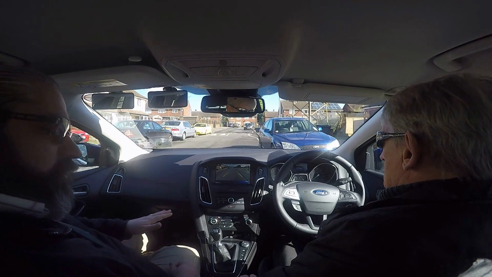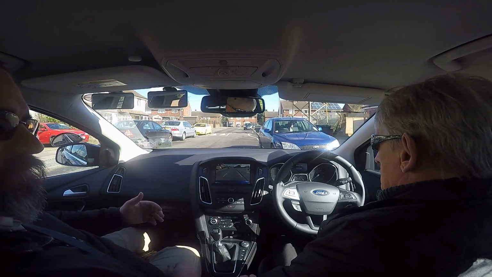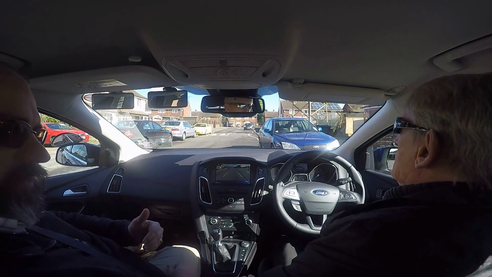The reason why it's important that we're not right on the biting point, Tony, is if when you put the handbrake off, the car's going to move off quicker than you expect.